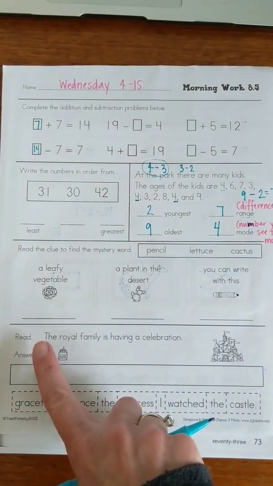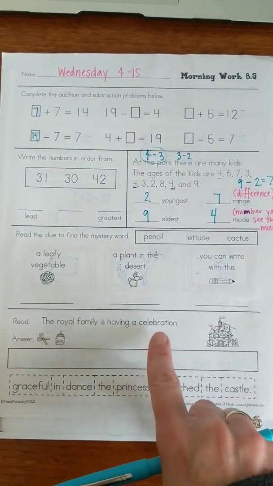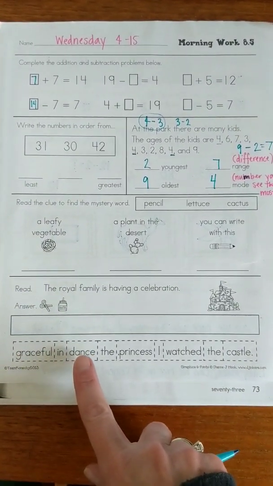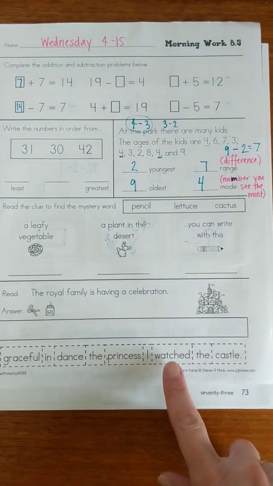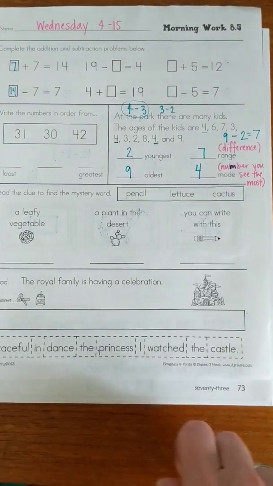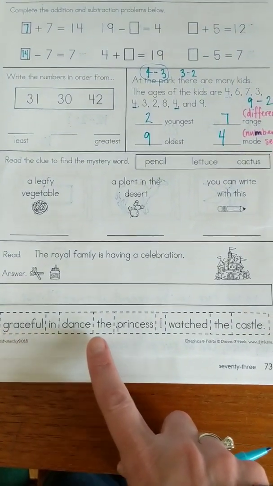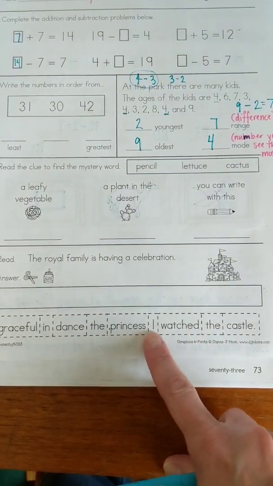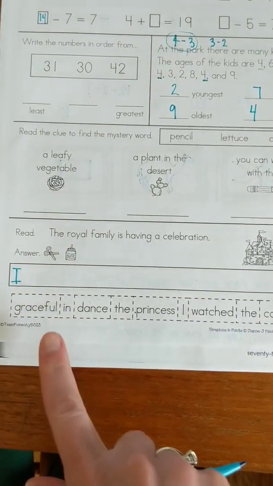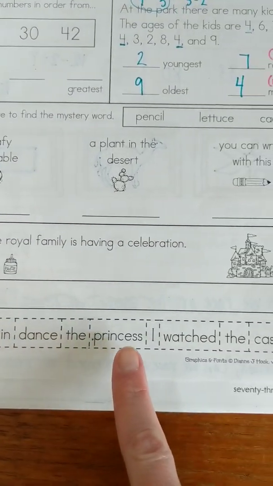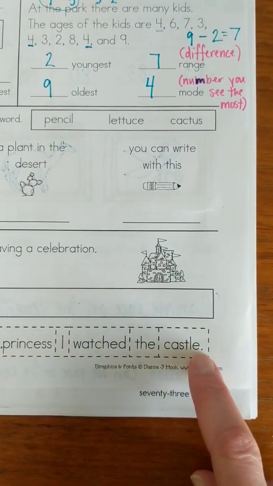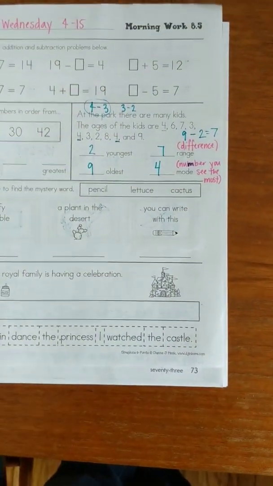Down here we have the royal family is having a celebration. So the words we have that are all scrambled up are graceful, in, dance, the, princess, I, watched, the, and castle. Okay? So to figure out my first word, I need to look for my capital letter. Well, the only word I see here capitalized is I. So I know that I is going to be my first word. Now, I'm not going to write it in yet, but if I look carefully at my words, I see the word castle has a period after it. So I know that that's going to need to be my last word.